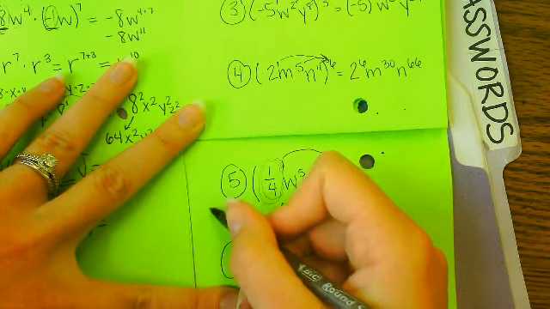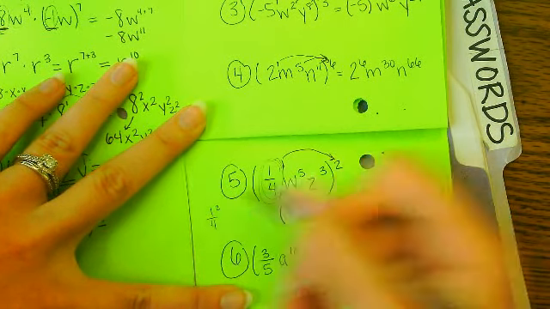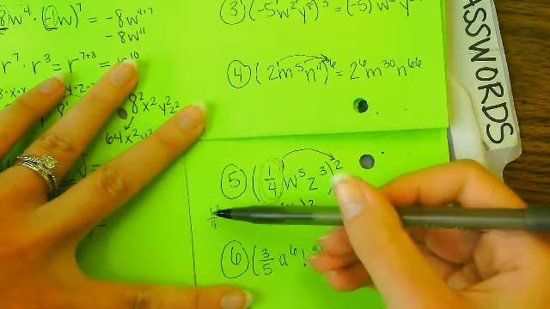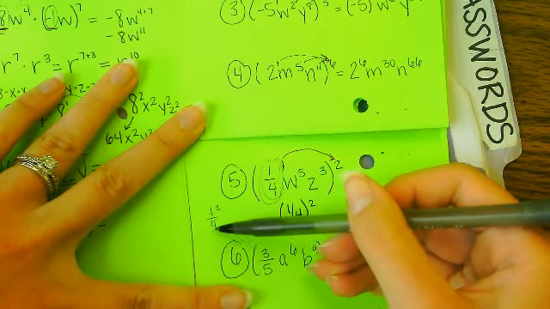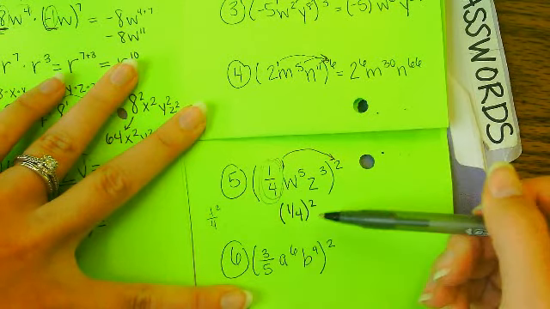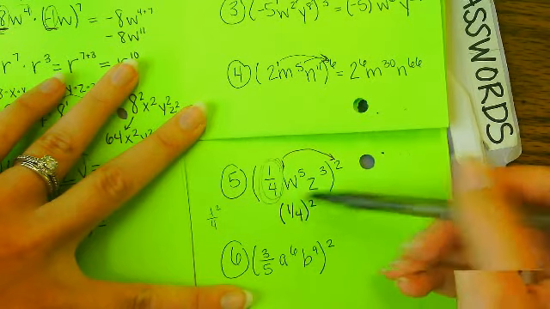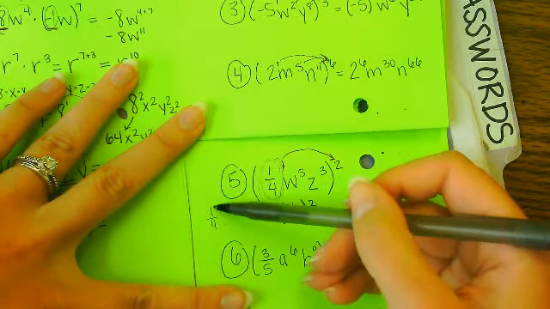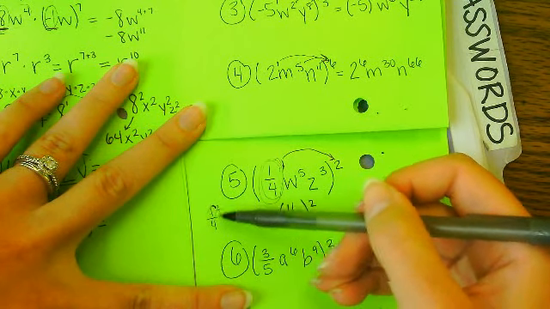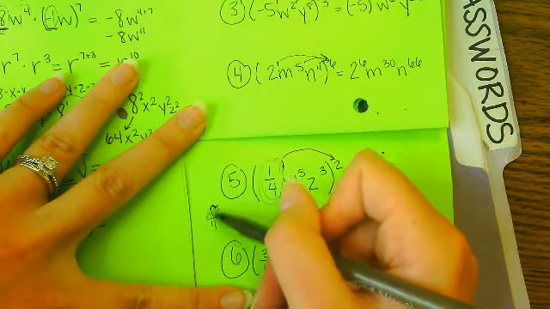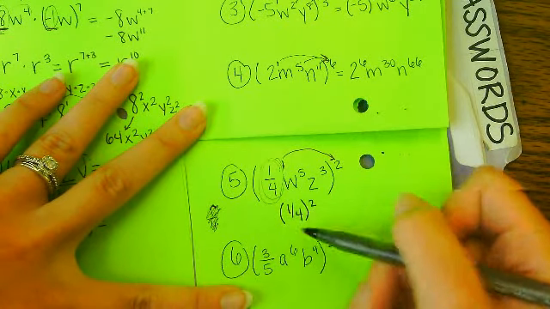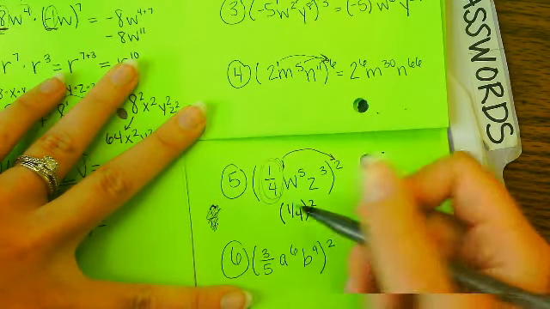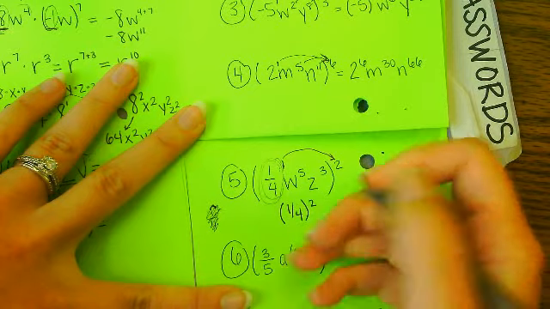Well, if you did 1/4 squared like this, it would look like you're only doing the 1 squared and you're not also squaring the 4. You have to do 1/4 times 1/4, which would be the same thing as 1/16. If you worked this out and just squared the 1, you'd end up with 1/4 again. So make sure that you put fractions in parentheses. That way you're squaring the entire fraction.